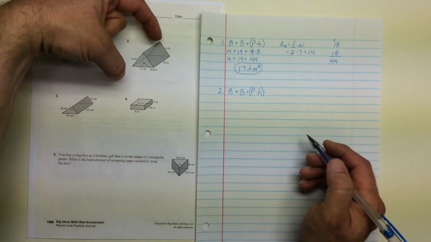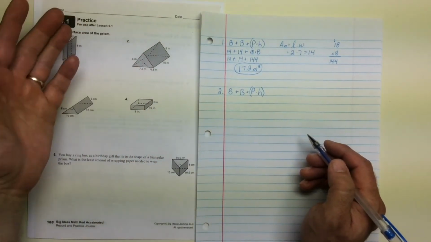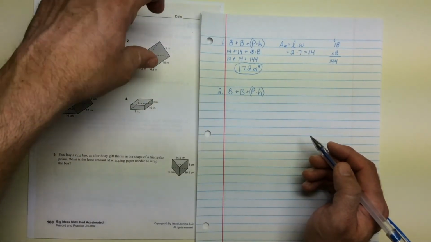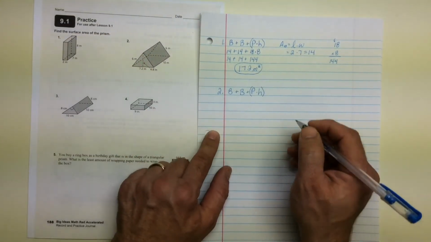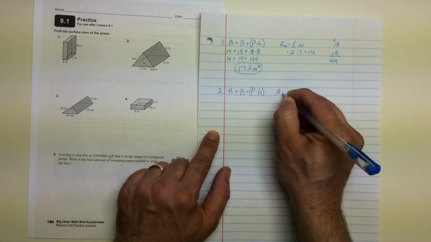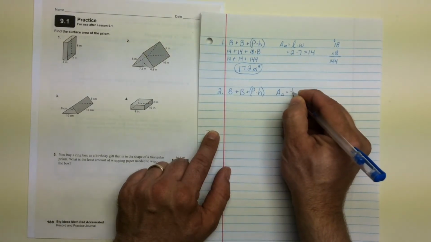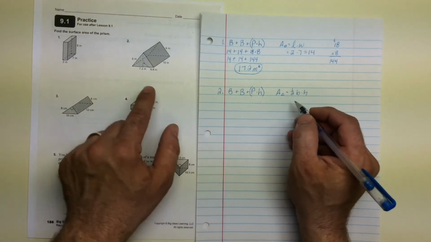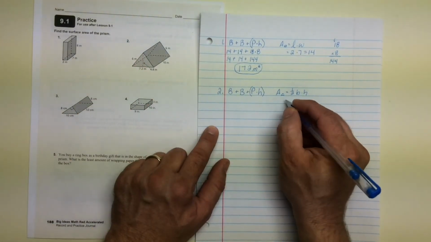It's a prism. It just happens to be lying down. This is like the demise of 7th graders, seeing that this is a triangular prism with a triangle as the base. So to find the area of the base, which is a triangle, we do 1/2 base times height, little b, and those are for the base and the height of the triangle.